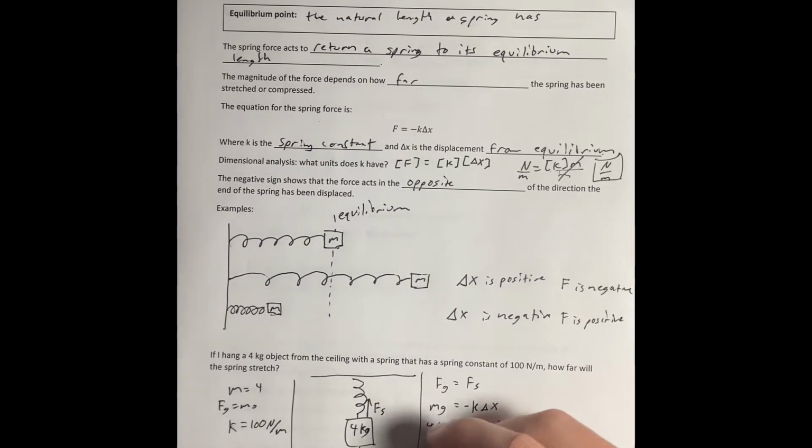All right, this one's going to be pretty straightforward. To get delta x, I'm going to divide by negative 100 on both sides. 40 divided by 100 will be 0.4. Negative 0.4 is equal to delta x. This will be in meters because delta x is measured in meters.